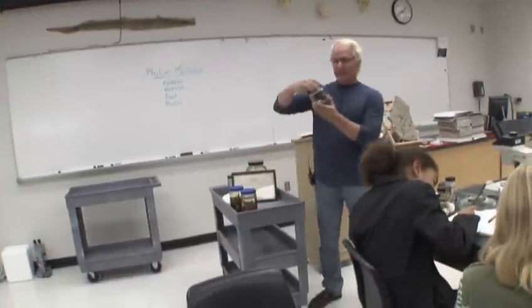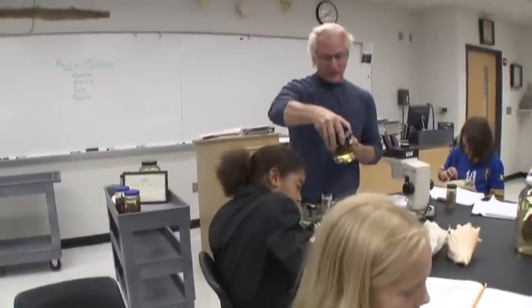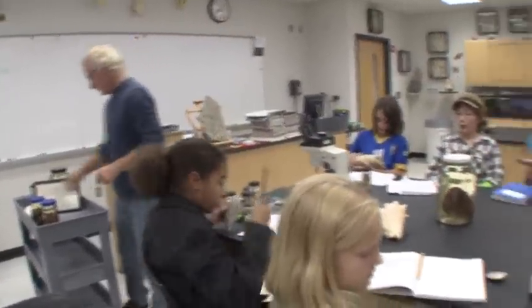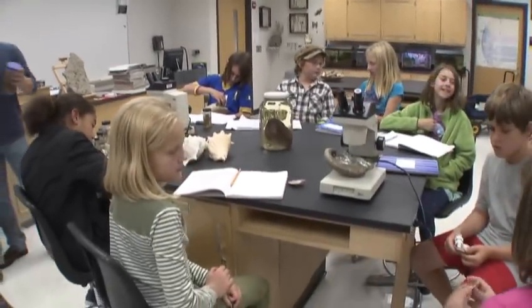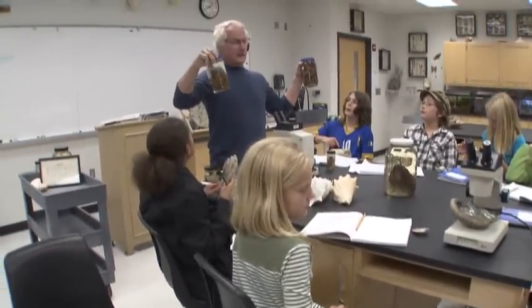Here's some more that are eating wood. Okay, these are shipworms, so I'm going to pass this around to you. Shipworms. They wreck your ships. Oh, yeah. And this one, these guys are wrecking the Great Lakes. Anybody know what these are?